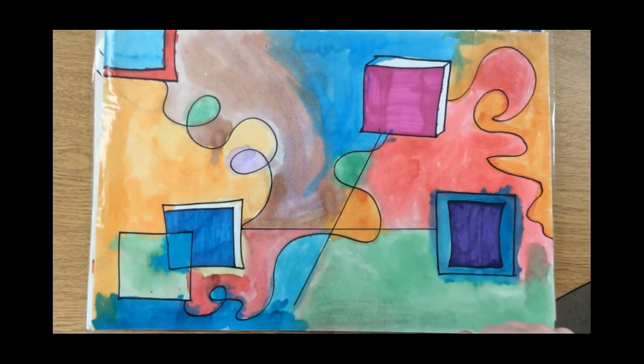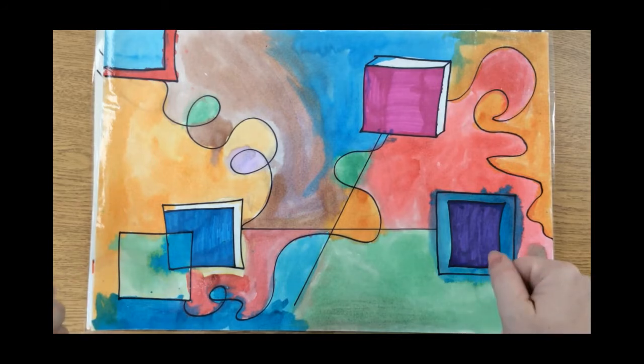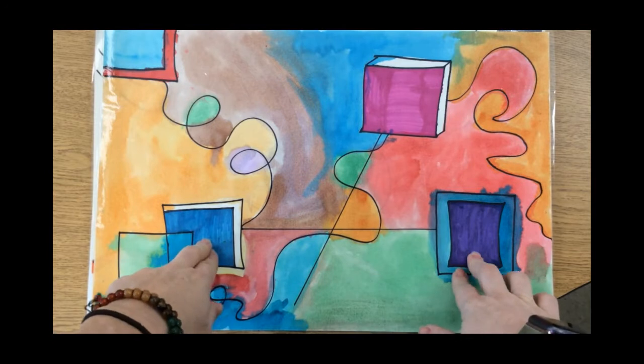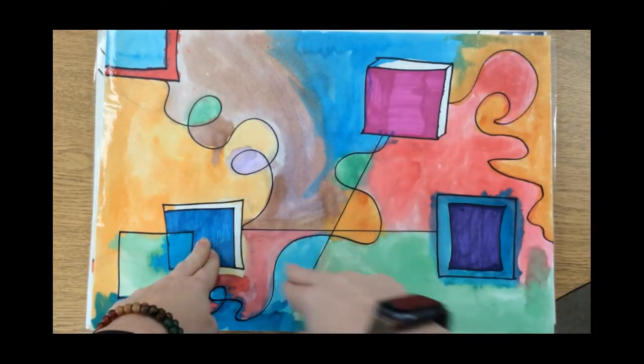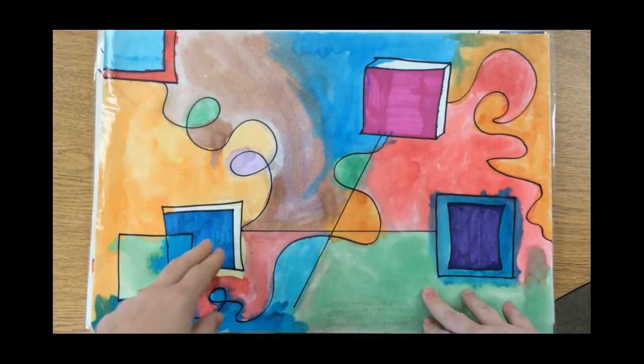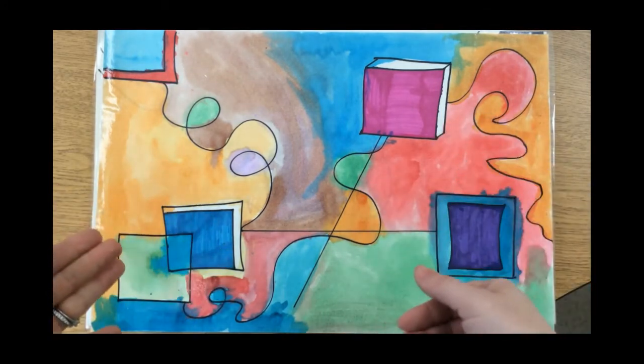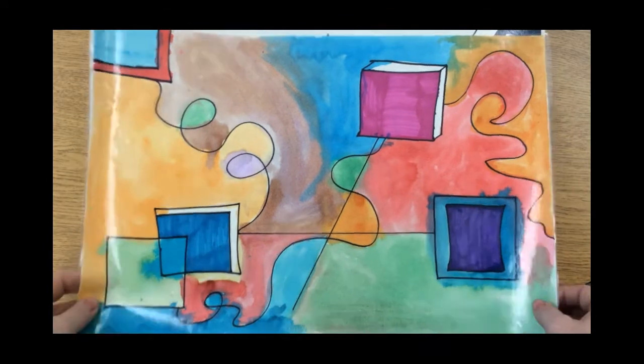This is an example of what we are going to create today. You're going to choose a shape. Here I chose a square, and then we're going to add in a few different types of lines, wiggly lines, wavy lines, and go in and add in some color, just like Kandinsky did.